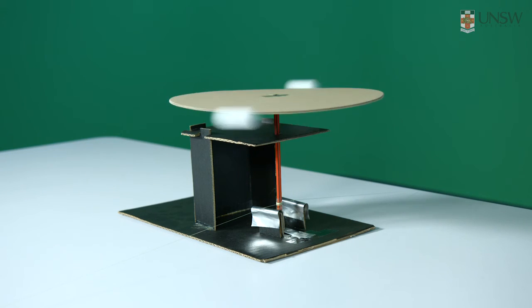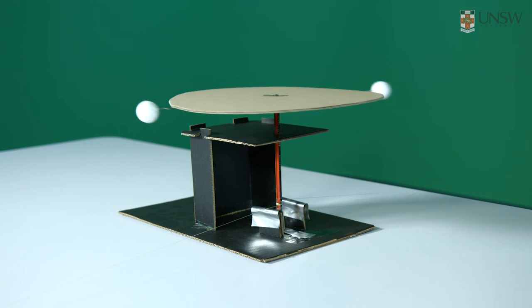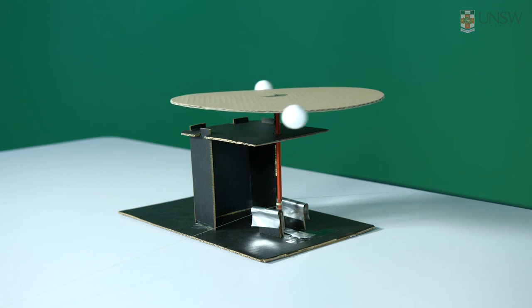With this overview, you're almost ready to do your design exploration now. But you'll need to know about work, energy and power.